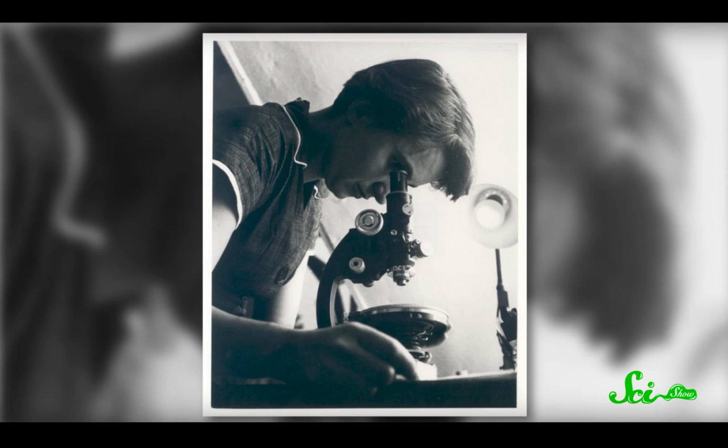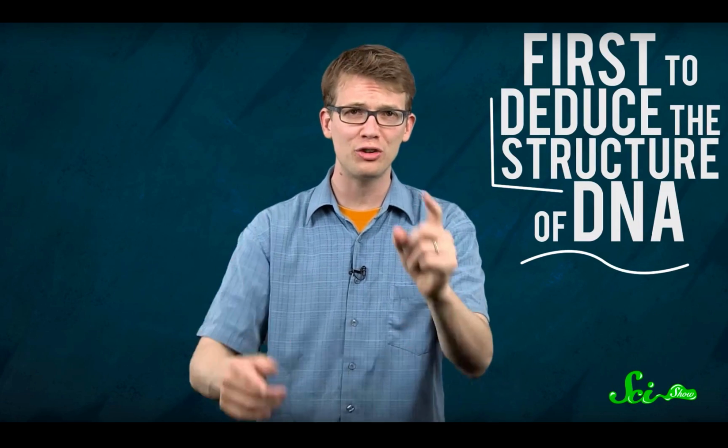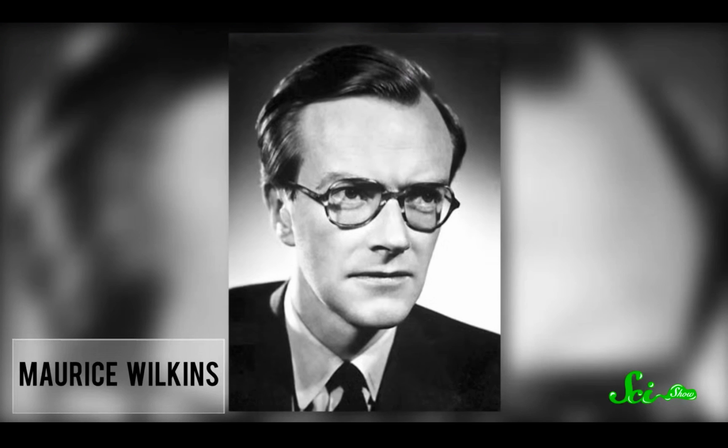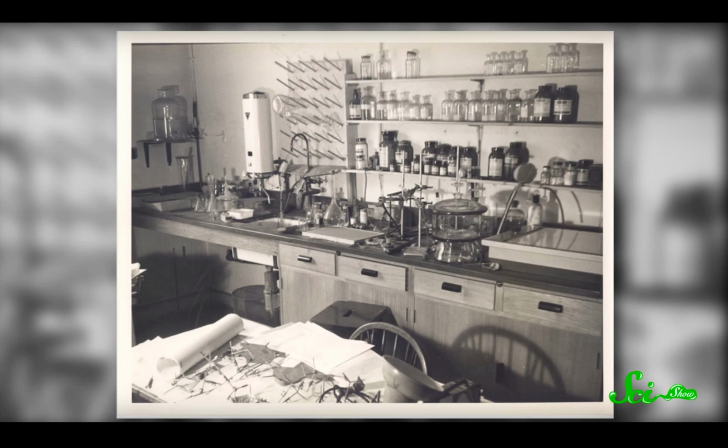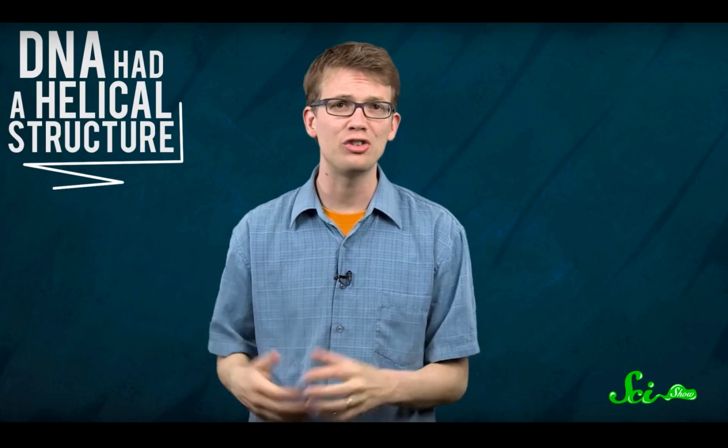Her arrival there coincided with a race among scientists at labs on 2 continents to be the first to deduce the structure of DNA. Franklin and Wilkins worked at the same lab, leading separate research groups, but their work inevitably overlapped as they worked the DNA puzzle. Many scientists then believed DNA had a helical structure like a corkscrew, but it hadn't been confirmed, and there was disagreement over whether it was a single or double or triple helix.